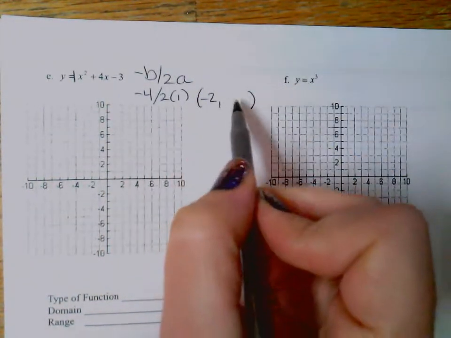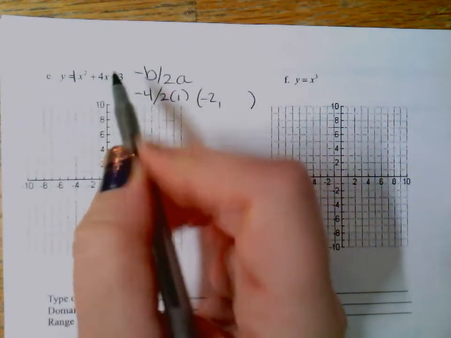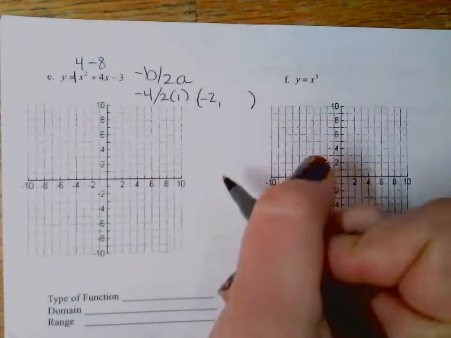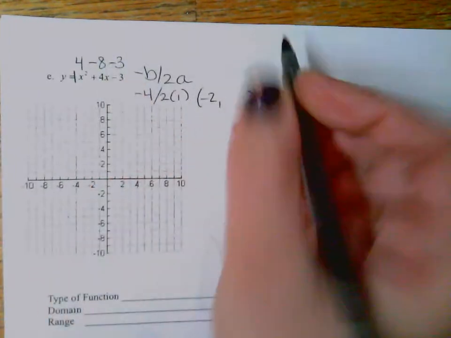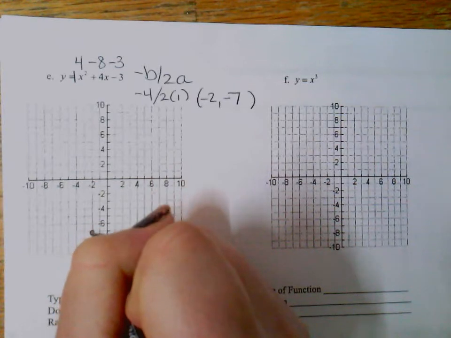To find my y value, I'm going to plug -2 back into the original function. So that would give me +4 here, -8 here, and -3. And 4 minus 11 would give me -7. So I'm at -2, -7 for my vertex.